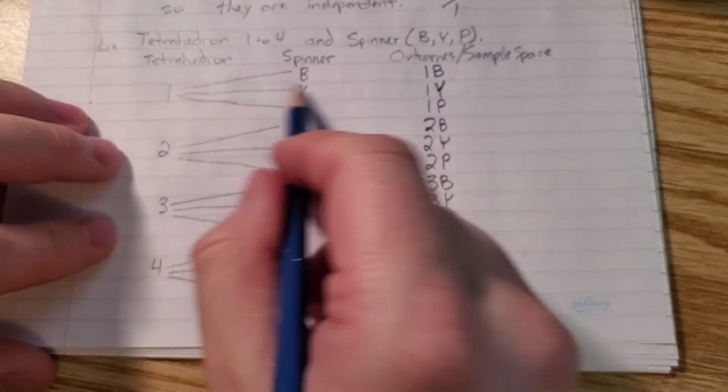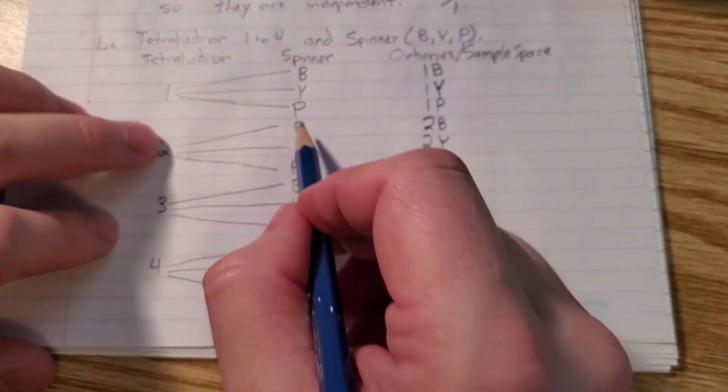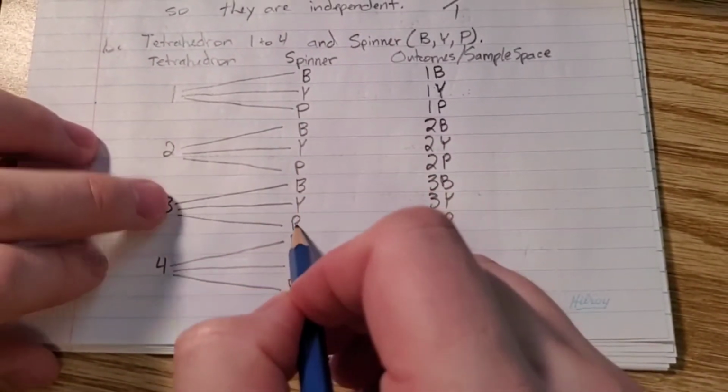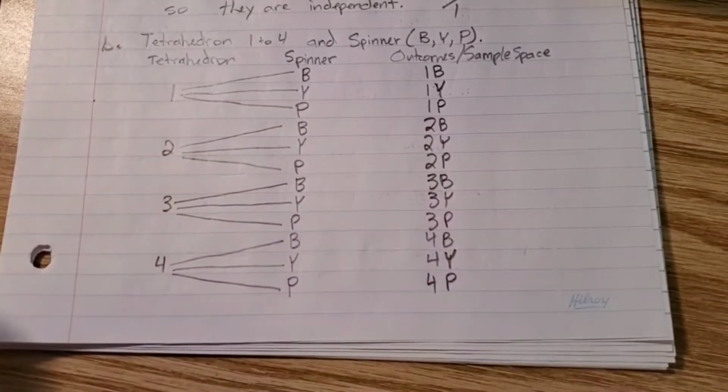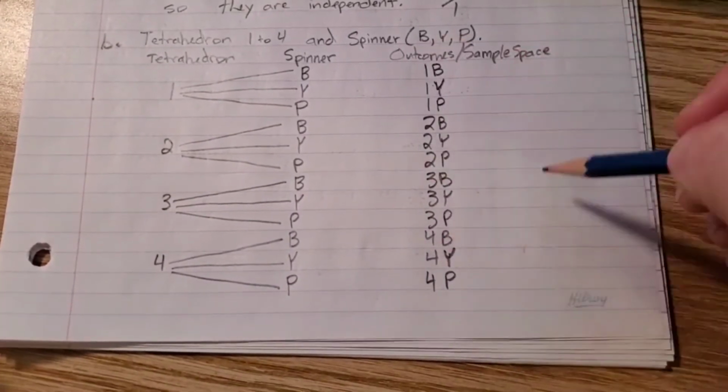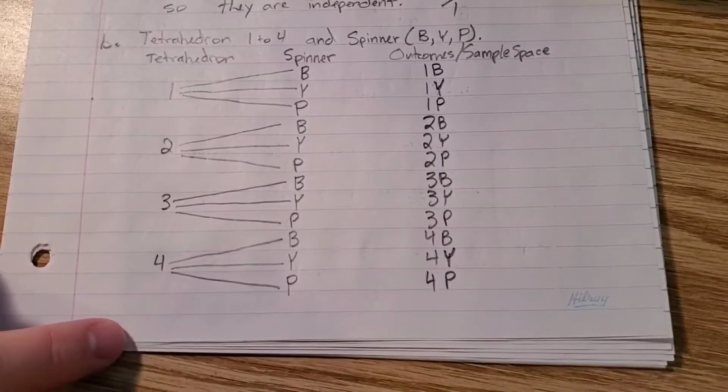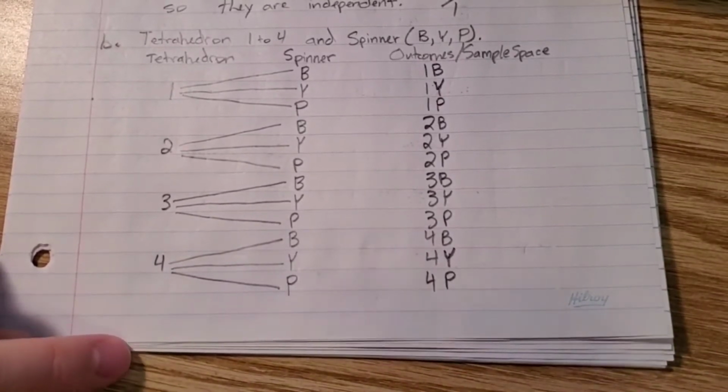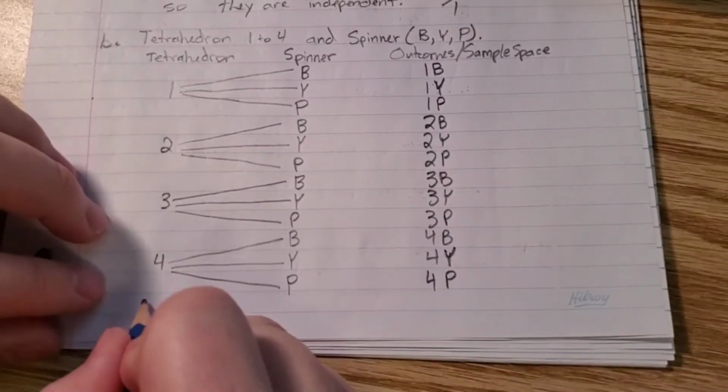I'm just following the lines through, seeing what pairs could be possible and what could happen. So there's our sample space, and why are they independent? Because the tetrahedron and the spinner don't affect each other's results.